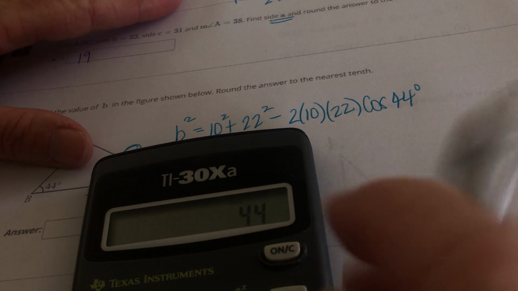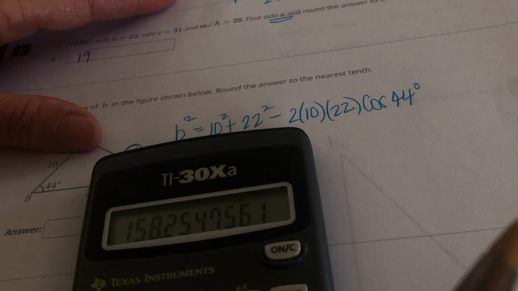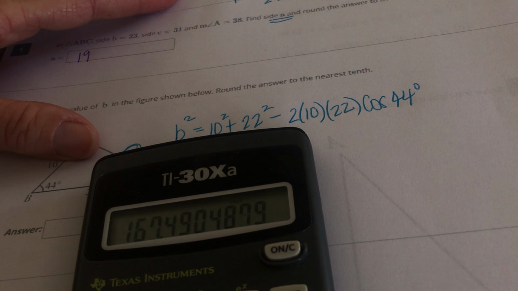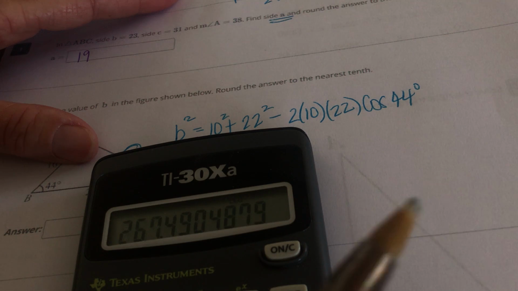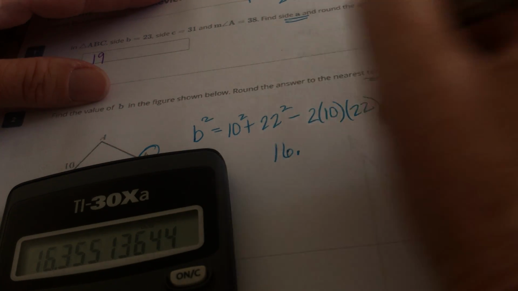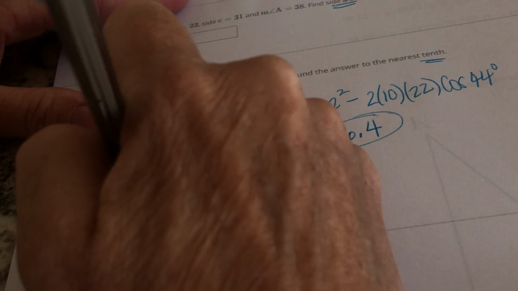Make sure you're in degrees, hit cosine of 44, times it by 22, hit equals, times it by 10, hit equals, times it by a negative 2, not the subtraction 2, hit equals, add 22 squared, add 10 squared, and then I need the square root. So this is 16, and it says the nearest tenth, so that's going to be 16.4 that you type in.